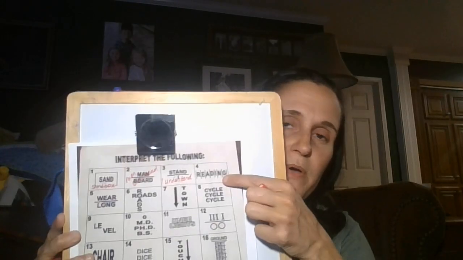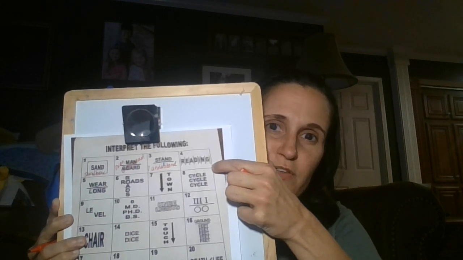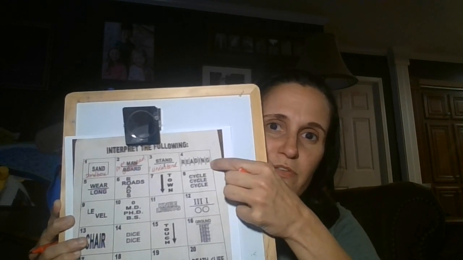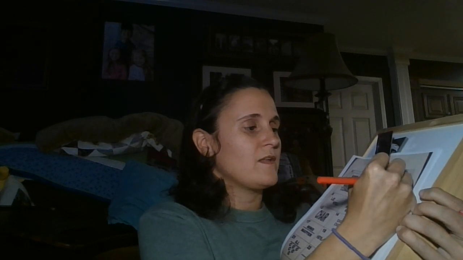Number 4, I noticed that the word is reading, but all of the letters are in between lines. Reading is written in between the lines. Reading between the lines. And that idiom or phrase, when somebody says they're reading between the lines, means that something may not be written there in black and white, but you can kind of assume what they're trying to say based off of all the context clues in the words.